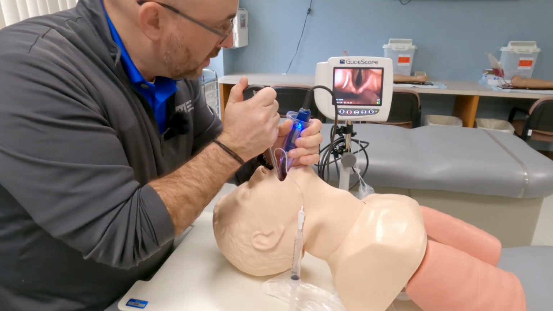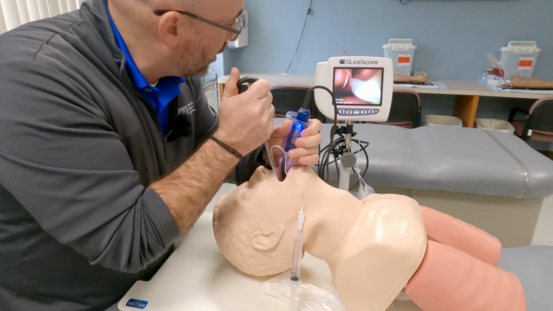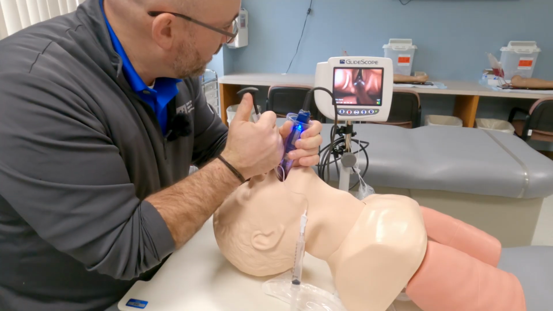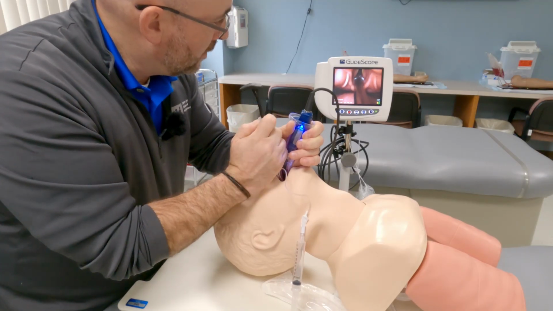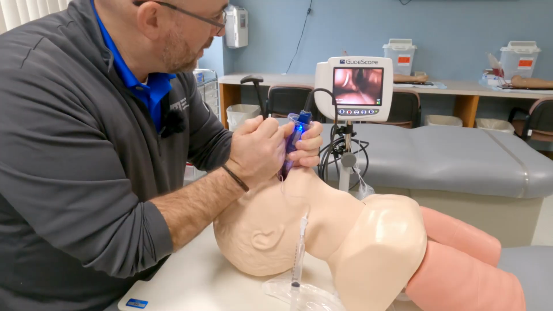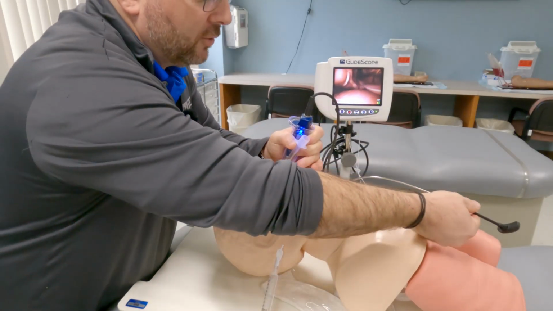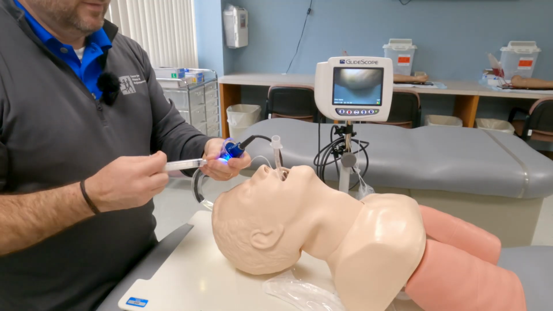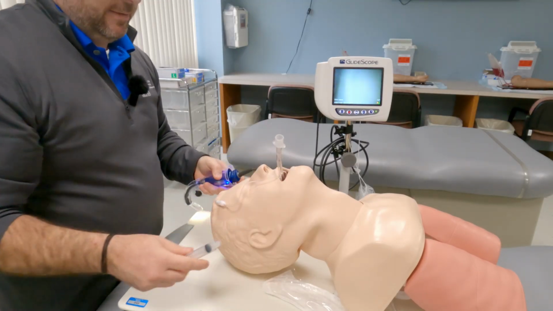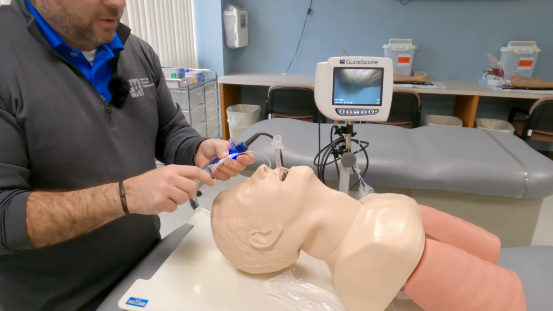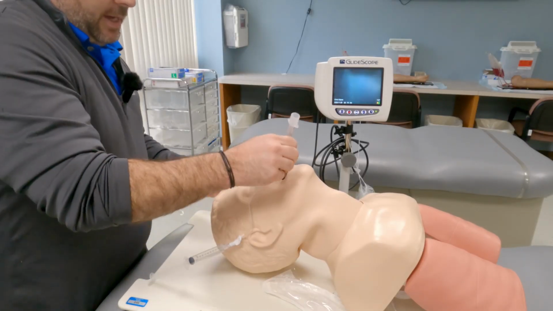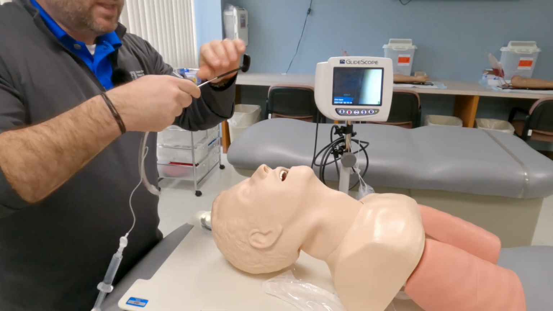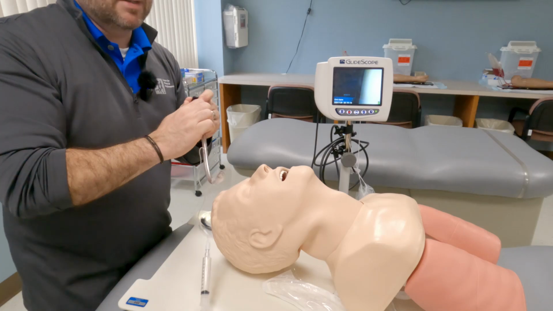Grab the joystick. Step 4, look back at the monitor and adjust, insert, pop, push, pop, push, pull it all the way out towards the chest. Remove, inflate cuff, inflate, and then ventilate. Let me show you real quick what that looks like when we pull the stylet out of the endotracheal tube. And I think this is the number one area that gets missed.